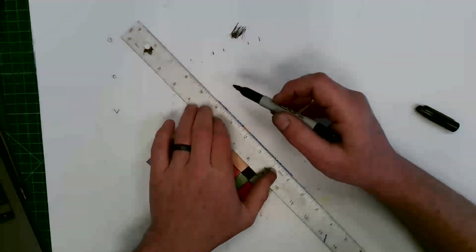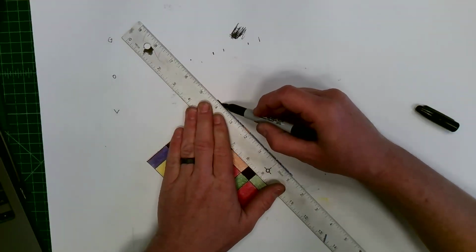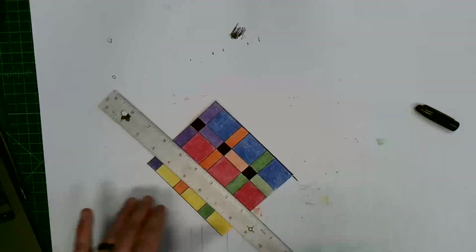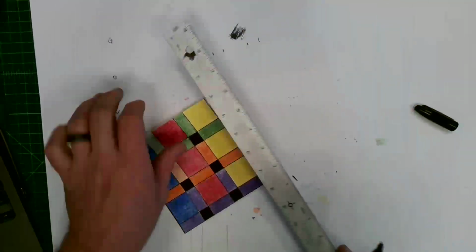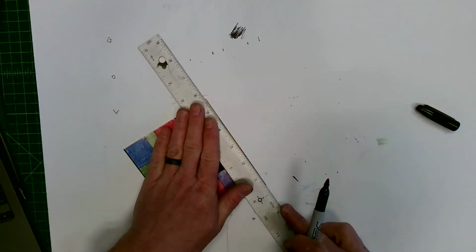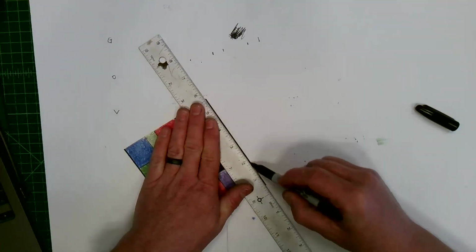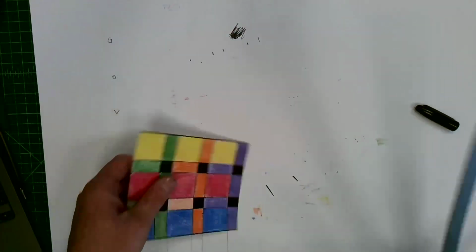So I've cut it out and I decided I was going to use a Sharpie. I just wasn't getting the lines I was looking for on that, and so what I'm doing now is going around and giving it a nice finish so that the edges look completed. I think I'm going to bold out my lines just a little bit too.